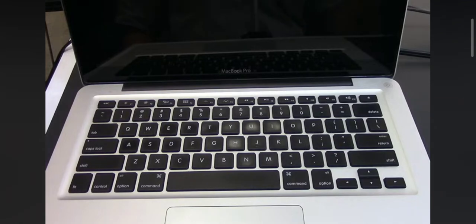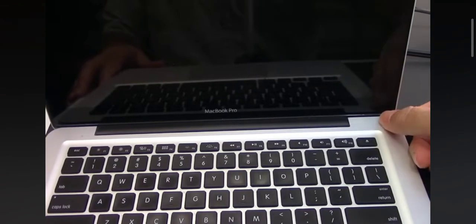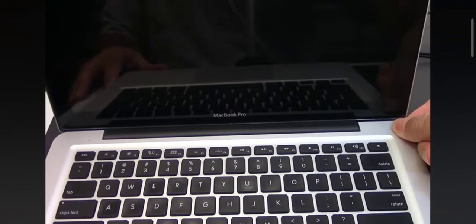To do this solution, you would just need to hit the power button and shift. The moment you hear the chime, press shift. Well, trust me, I'm telling you, the safe mode is not going to be working on this computer either. So let me shut it down again.